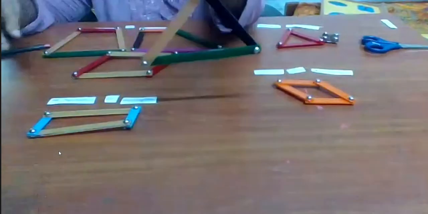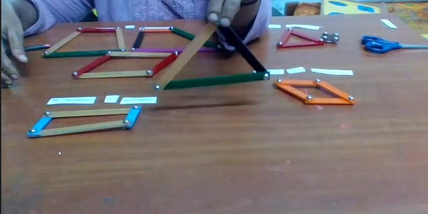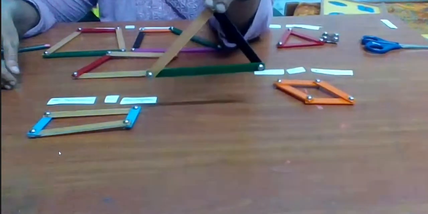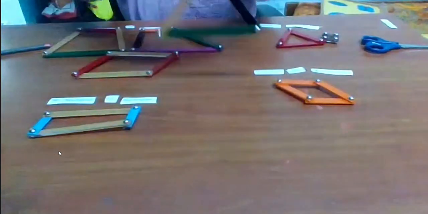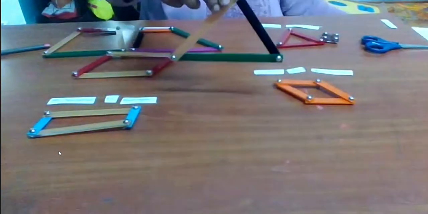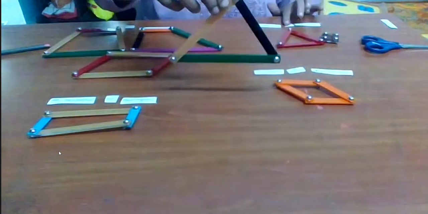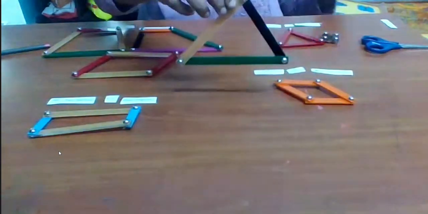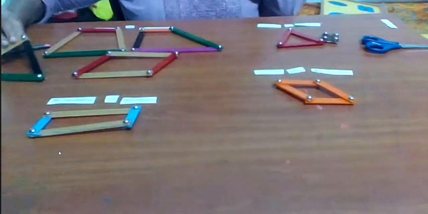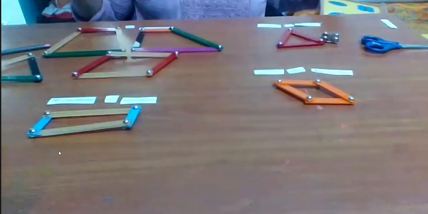Lalita, unmute yourself. Non-equilateral and non-equiangular, ma'am. Let's keep it here, right? Okay. This is how you are going to classify.